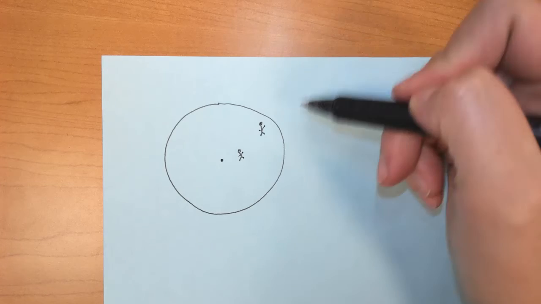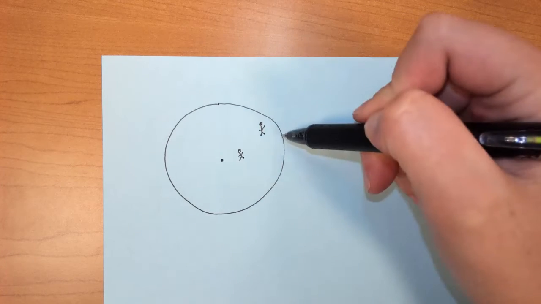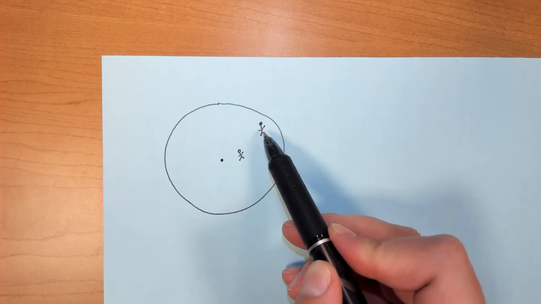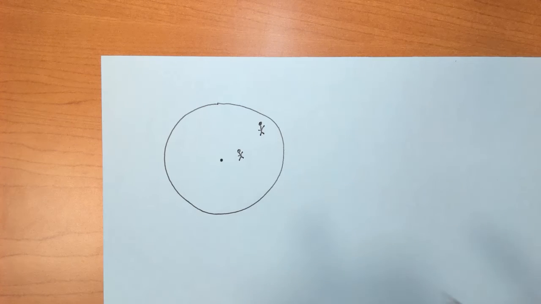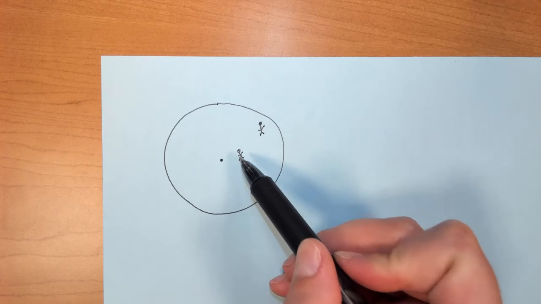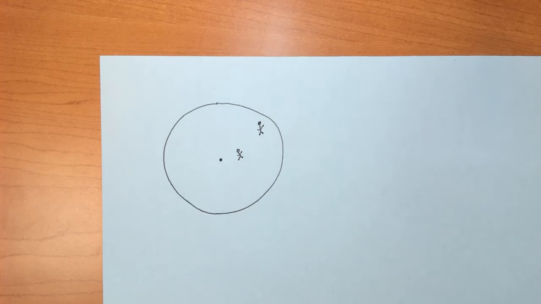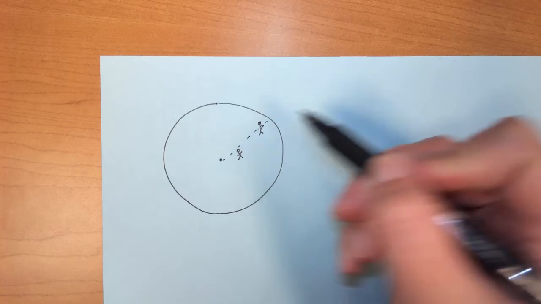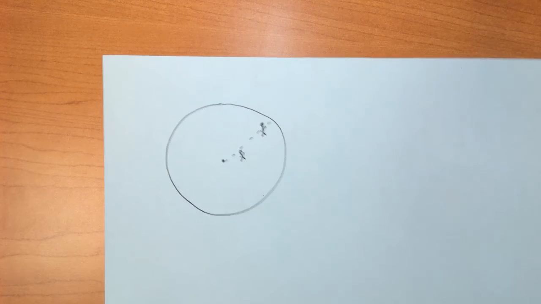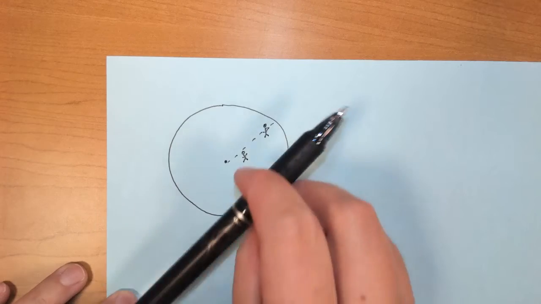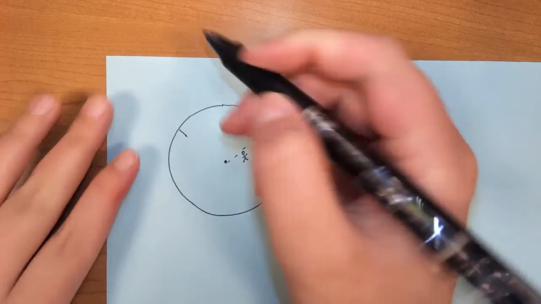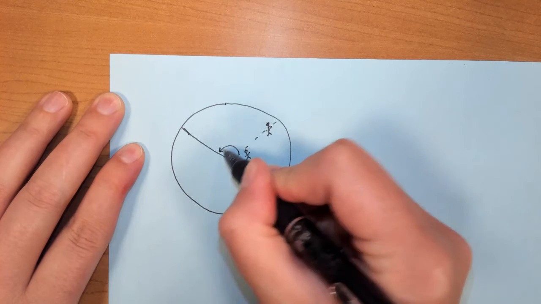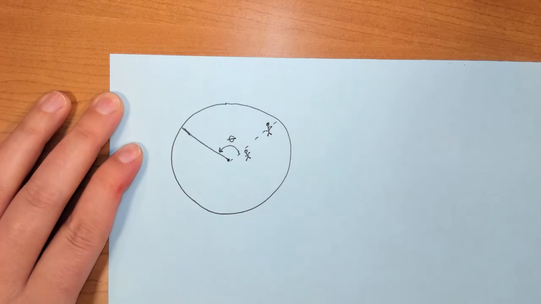So the real answer is that you are actually moving faster. Your linear velocity, if you are the person sitting on the outside of a merry-go-round, is faster than the linear velocity of the person sitting on the inside. That means that in the same amount of time it takes for the merry-go-round to turn a specific angle, so let's say we start here, we're turning through this angle, I'll call it theta.